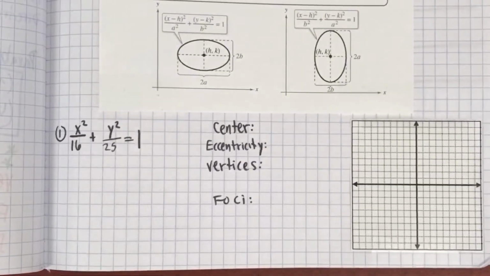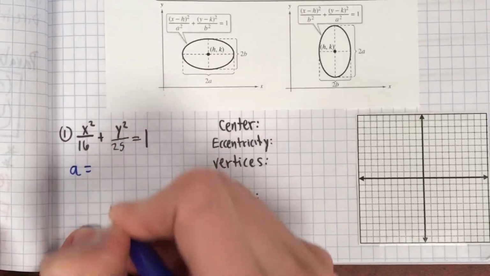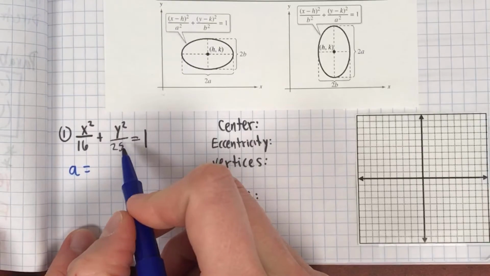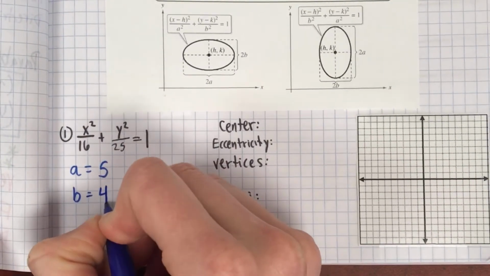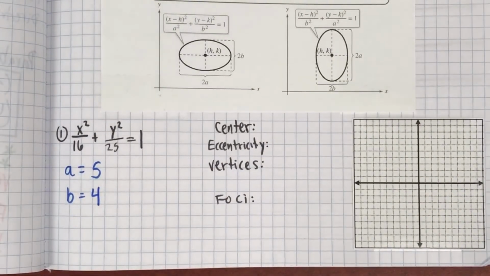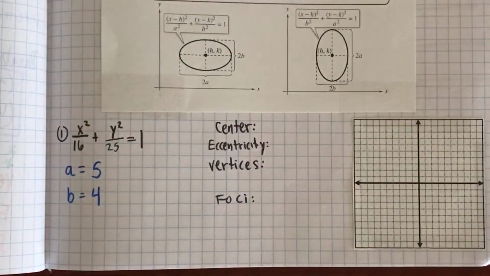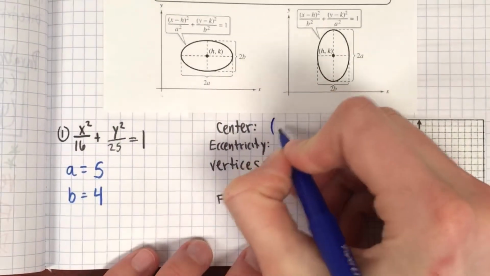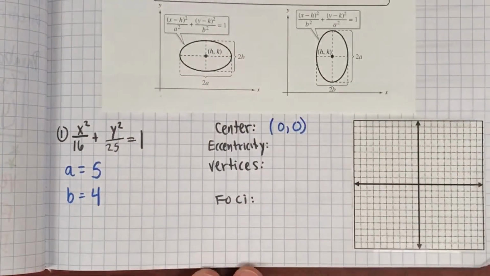First of all, this one has a center at 0, 0. We need to first find our a and b values. Our a value is always the larger. So here our a value is the second one, and we square root that, so it would be 5. Our b value is 4. From here, we can find the rest of the things that we need. Our center is at 0, 0, because we don't have anything added or subtracted to our x and y values.